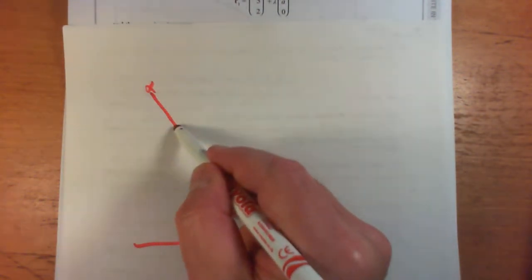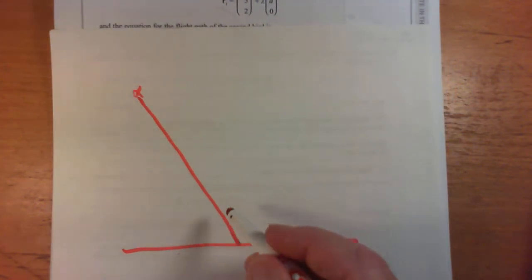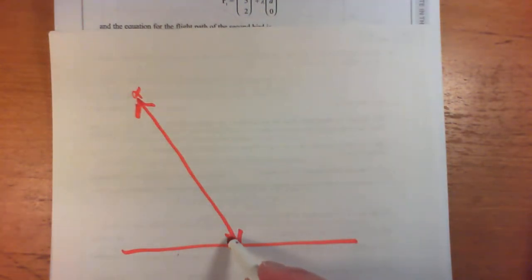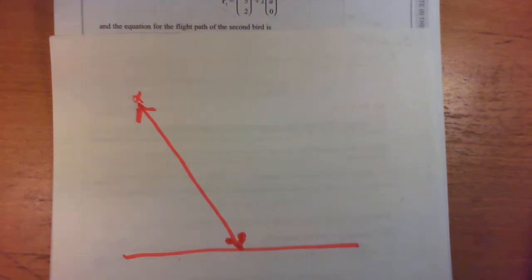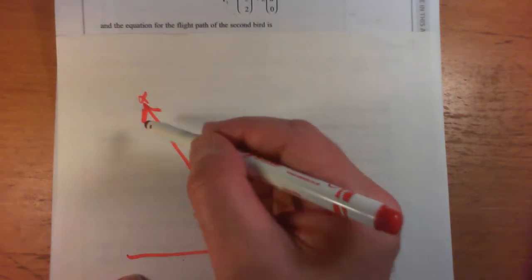Now, if I draw an arbitrary line, I can state it as that vector minus this vector, where this is some arbitrary point x, y, z on the plane.